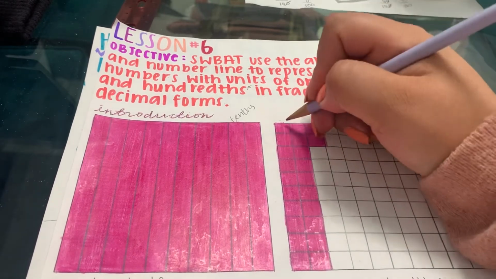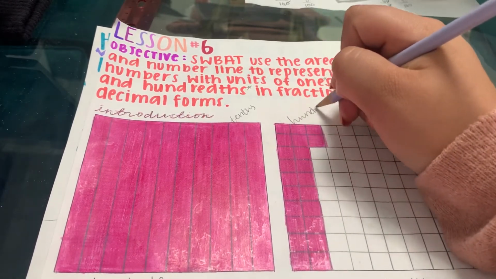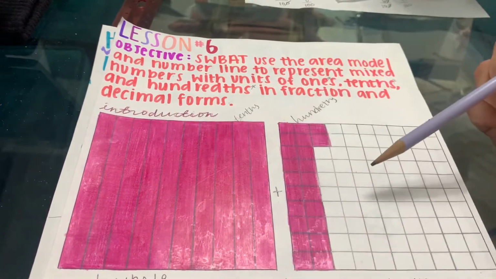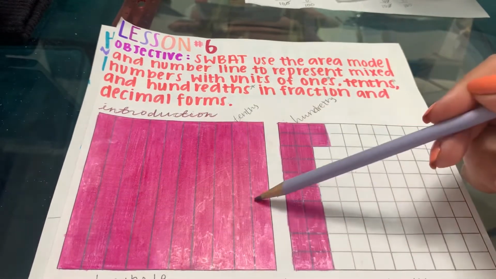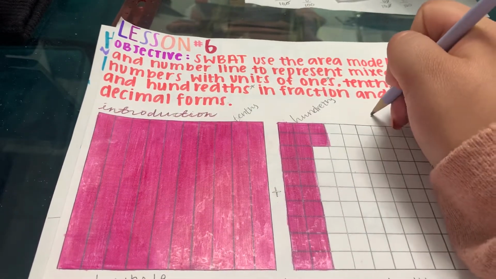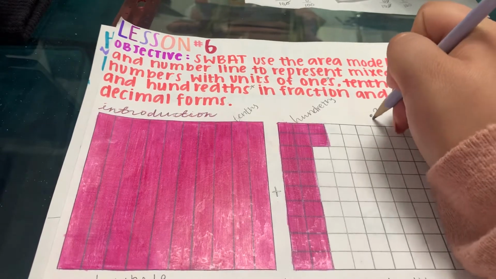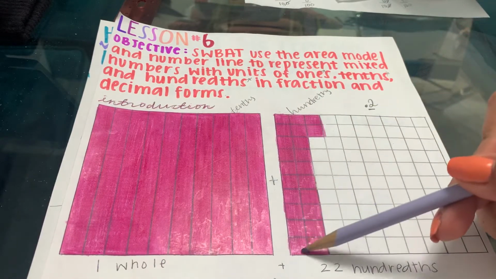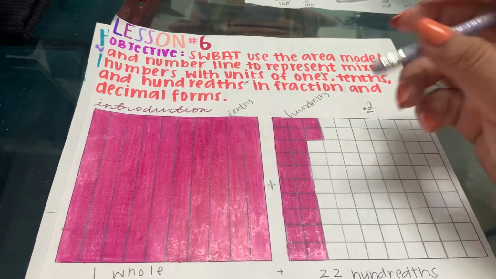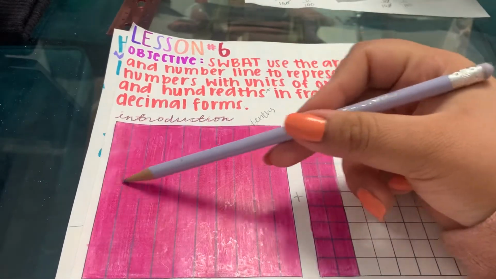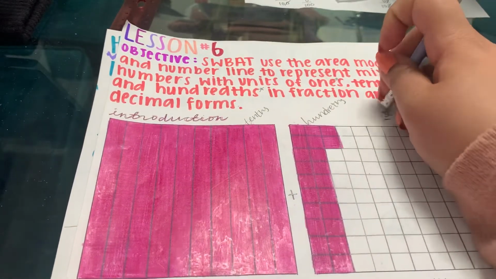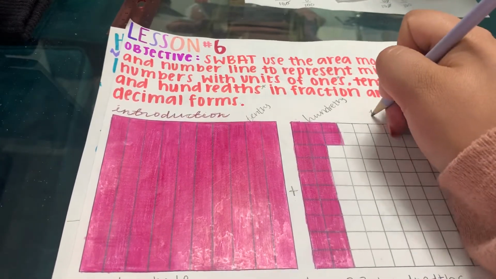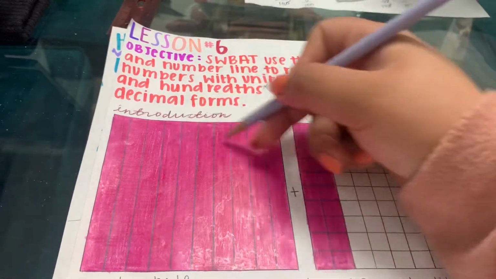So these are hundredths. Now, let's think together: what does this model represent? Well, there are 10 tenths, so I know it would be 0.2 because this is the tenths place. And let's see how many hundredths there are. Oops, sorry. There are not 10 tenths. There are 10 tenths. 10 tenths is 1 whole, not 2 tenths. 10 tenths is 1 whole. There's 1 whole model colored.